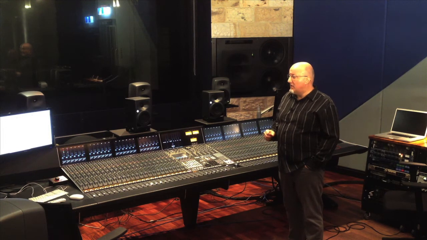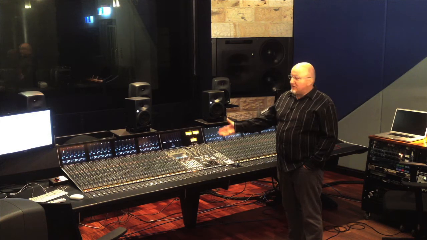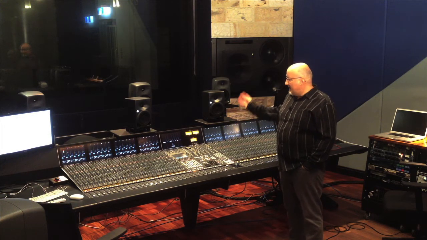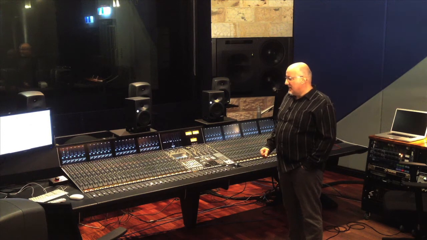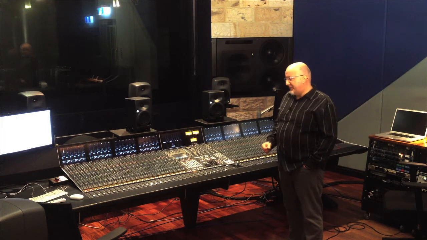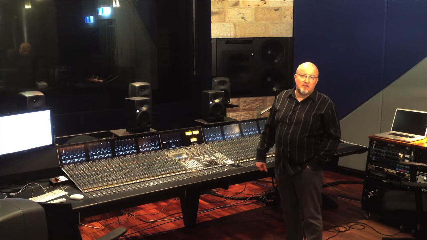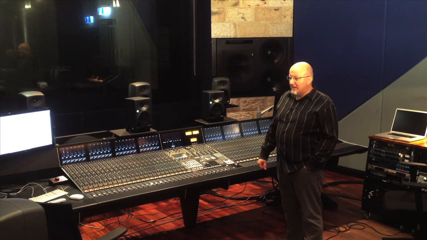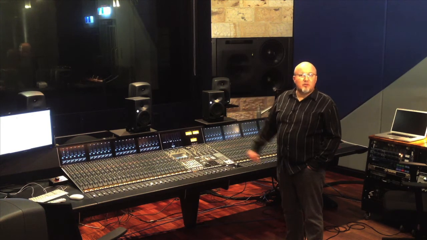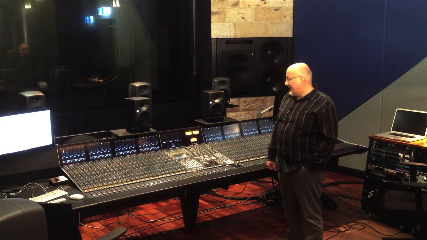You'll see how much easier it is to do, because in a nutshell, the comparison between the Duality, which is a newer generation of console, designed with DAW integration in mind, compared to the XL 9000, where that still wasn't the case. The DAW was still considered as this separate beast, as a separate multi-track recorder that you send your signals to and get your signals back from.